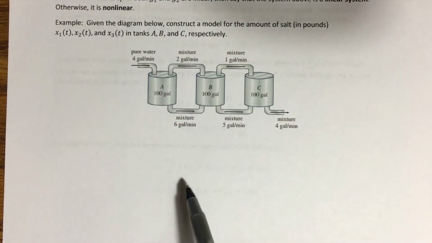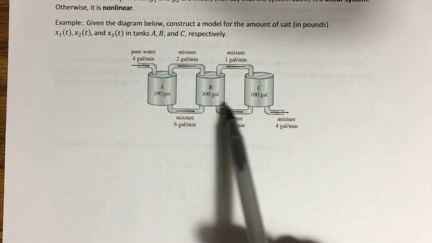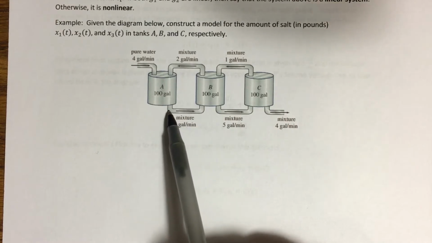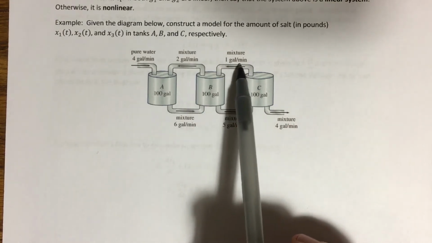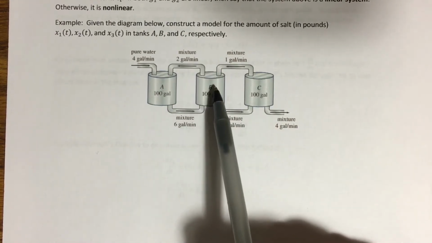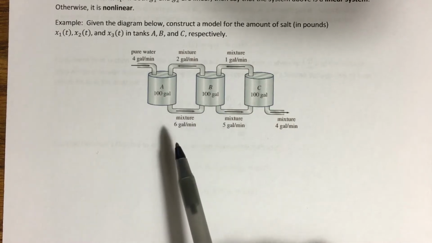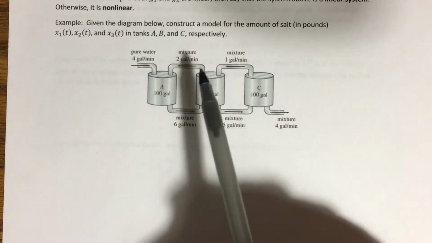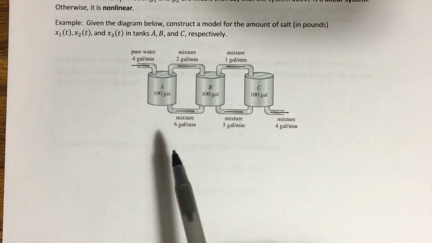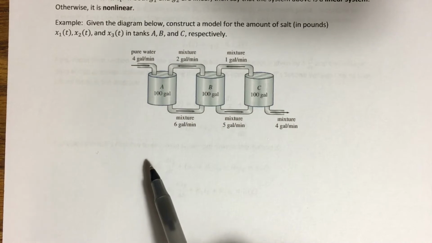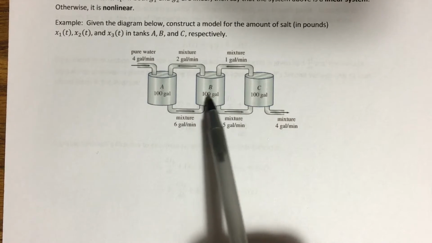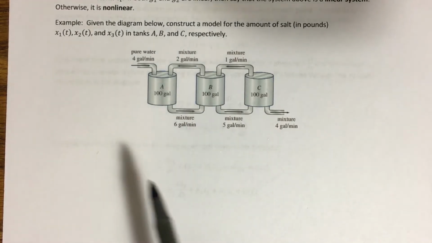Same thing happens in tank B here. Notice, as you're following the arrows to see which direction things are flowing, we have 6 gallons per minute flowing in from here, 1 gallon per minute flowing in from here. So that's a total of 7 gallons per minute of fluid flowing into tank B. But if you look at the outflow, we have 2 gallons per minute flowing out, 5 gallons per minute flowing out here. Outflow is also 7 gallons per minute. Okay, so the 100 gallons in this tank is going to remain 100 gallons, okay?